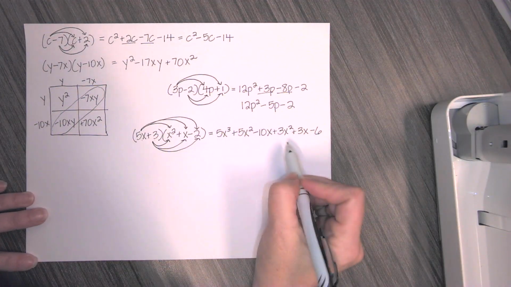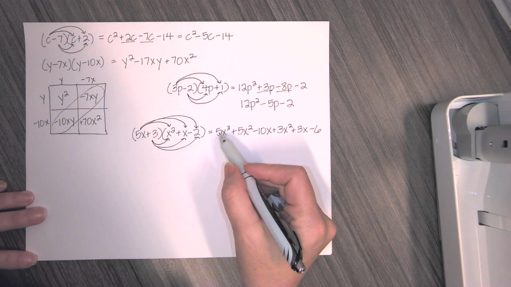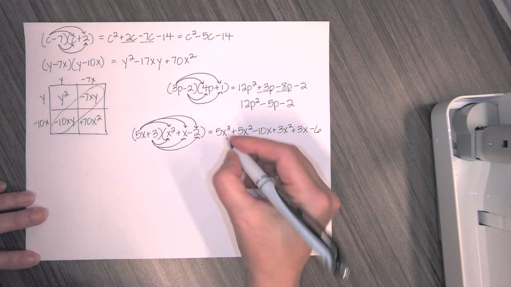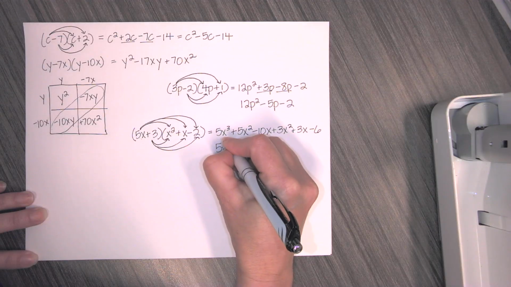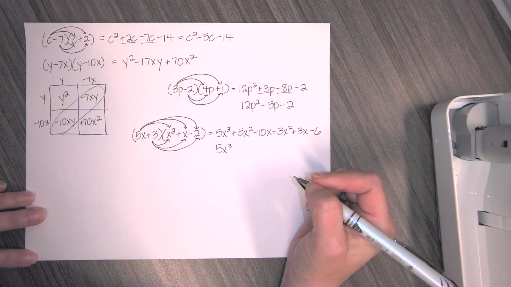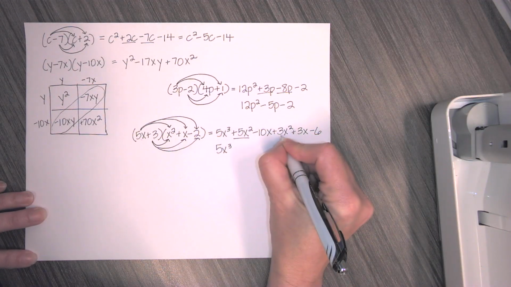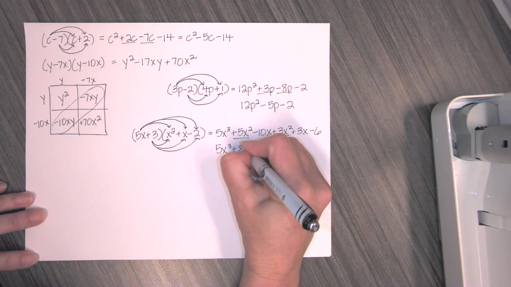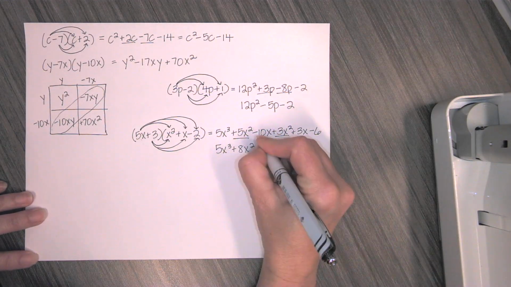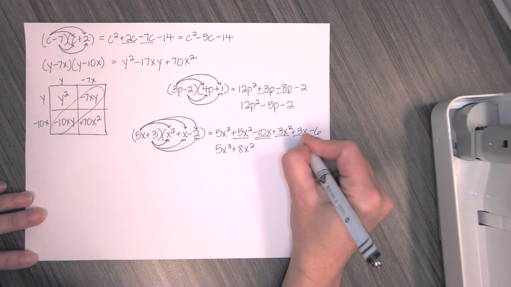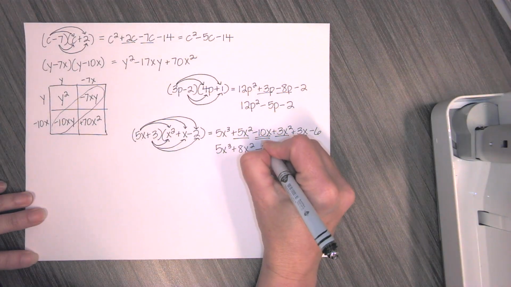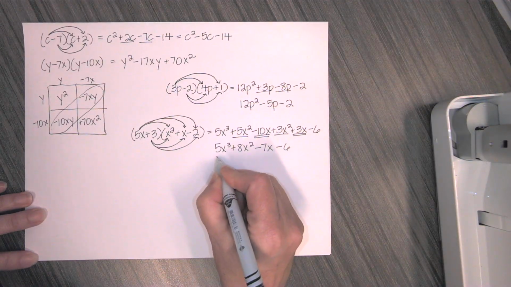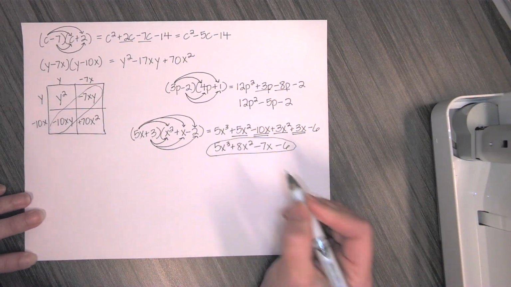I like my polynomial to be in order by descending powers of the variable. So I'm going to start with the highest power of the variable I see, which is 5x cubed, and I don't see anything I can combine that with. My x squared terms, though, I have 2 that I can combine, and those will give me plus 8x squared. Then I've got a negative 10x and a positive 3x. That's going to give me negative 7x. And then I have minus 6. So this is my final answer here.